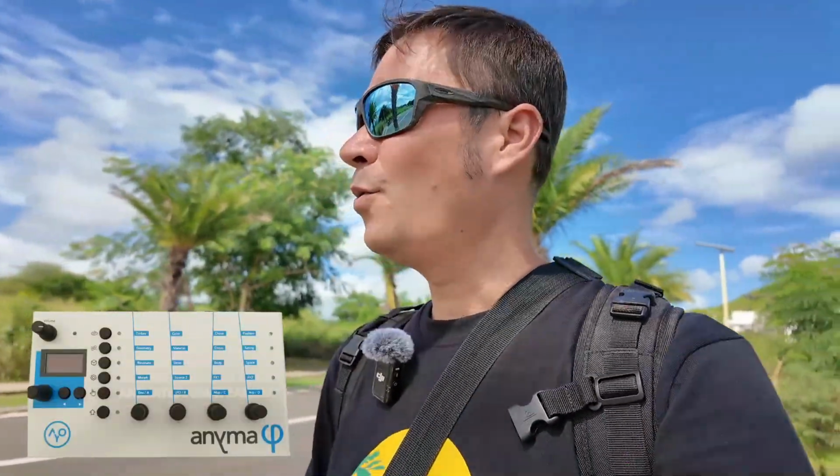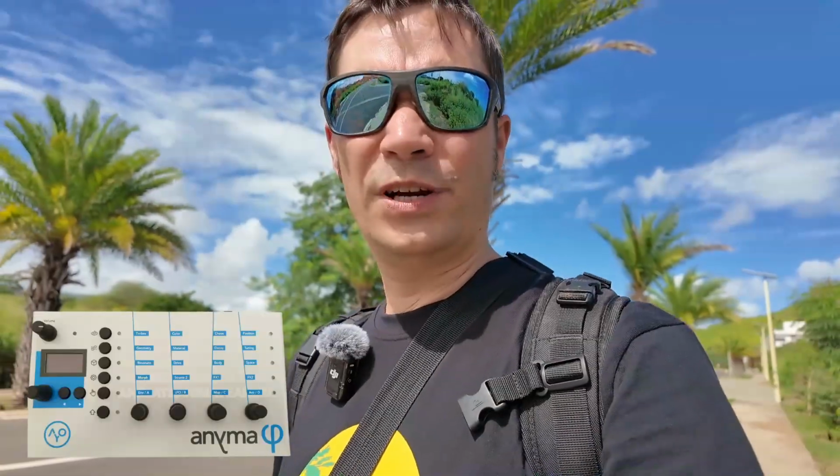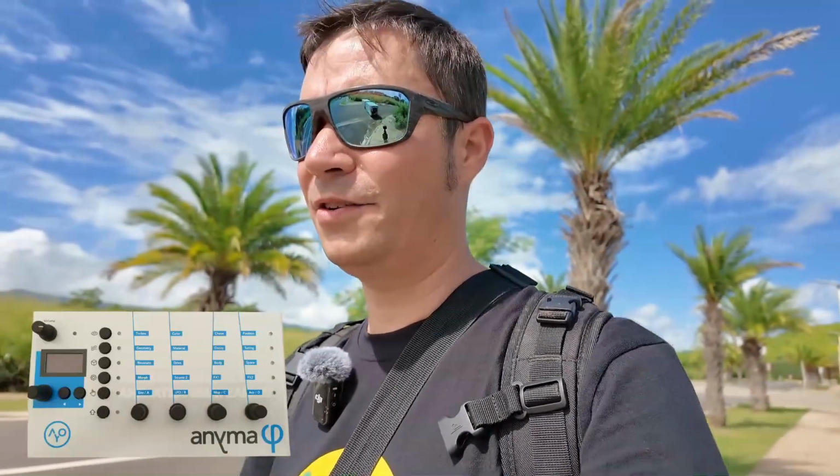I like this warm sound of analog gear, and there are a lot of synthesizers like the Anima Phi, where I'm quite satisfied, but this device also has a lot of cons. It's very small, very complex, not easy to work with because the matrix is quite complex, and it's a steep learning curve at all. So that's why, yeah, I'm really interested in what you think about using hardware synthesizers versus using software synthesizers.